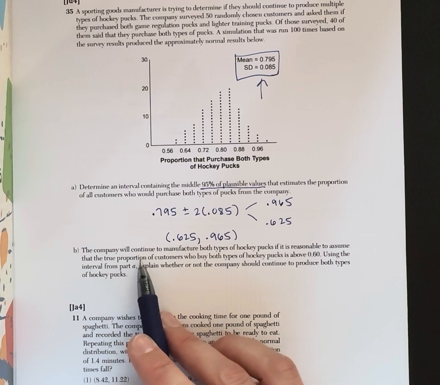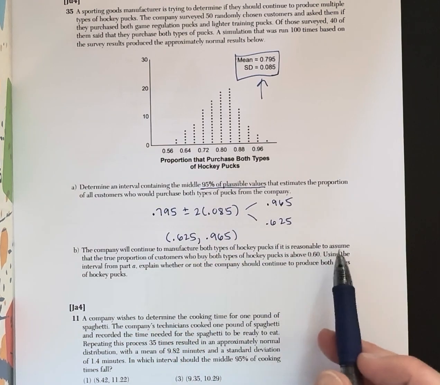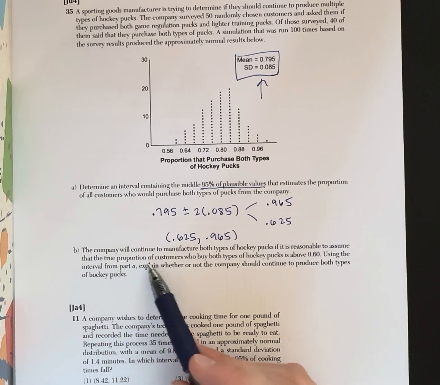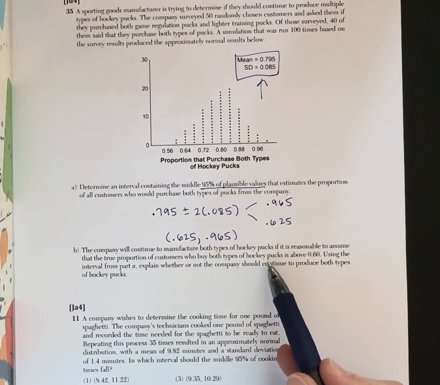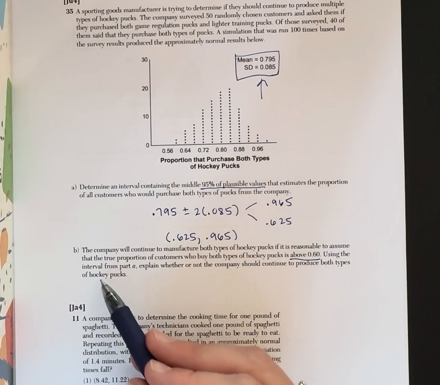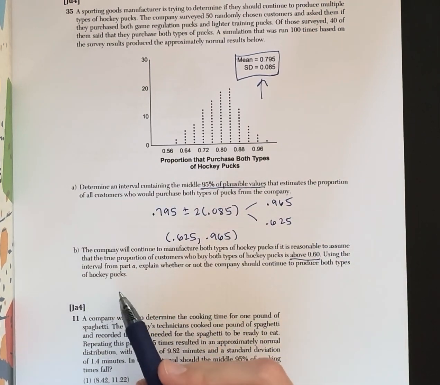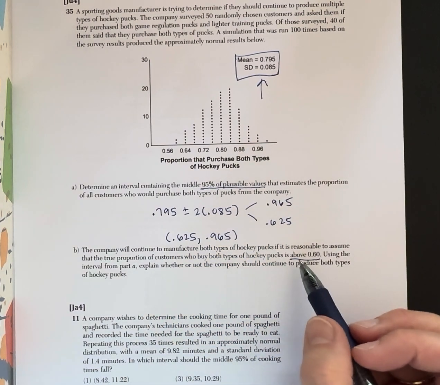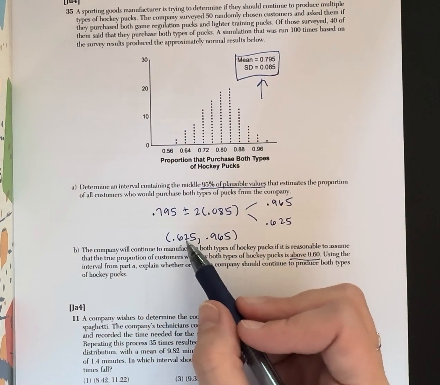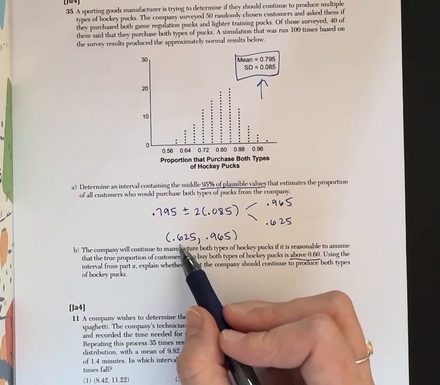Part B says the company will continue to manufacture both types of hockey pucks if it is reasonable to assume that the true proportion of customers who buy both types of hockey pucks is above 0.6. Using the interval from Part A, explain whether or not the company should continue to produce both types of hockey pucks. So basically, is it likely that you're going to get a true answer above 0.6? Where is 0.6?